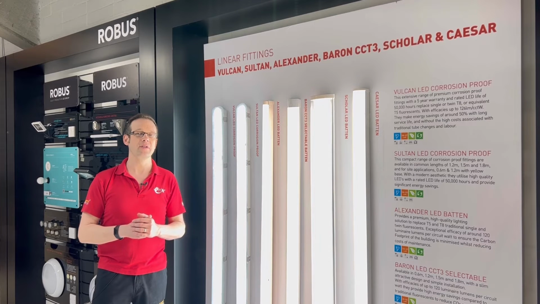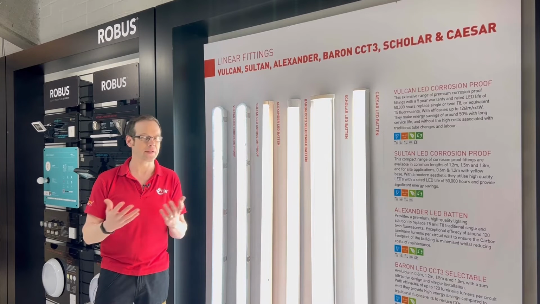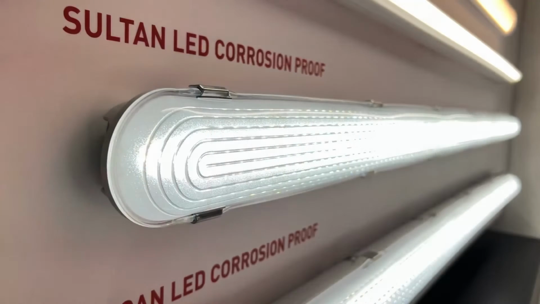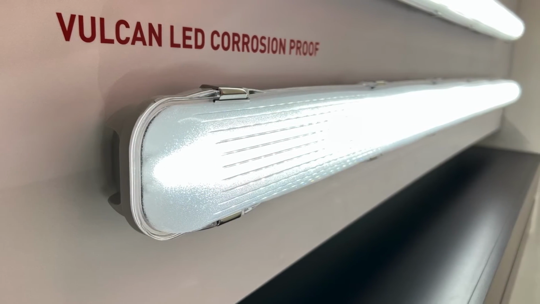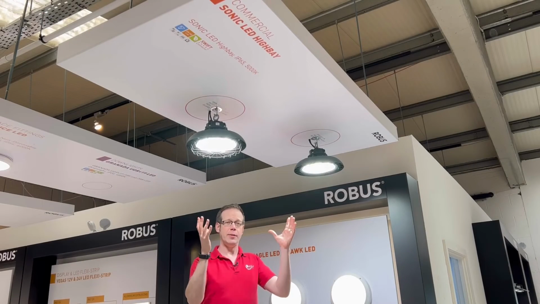Environments that would most likely suit this type of fitting are places like car parks, plant rooms and garages, and fittings that represent this style are the Sultan and the Vulcan. Staying with our industrial theme, we now turn to the Highbay fitting.